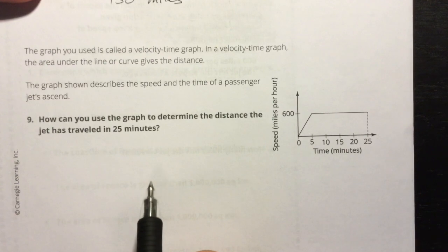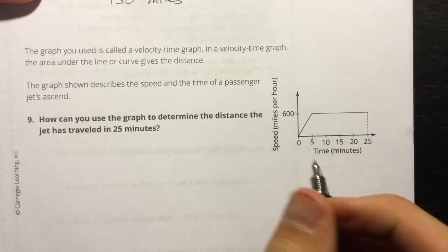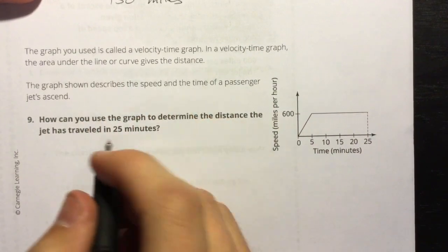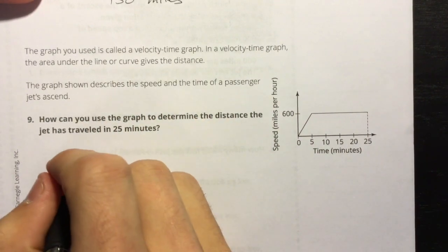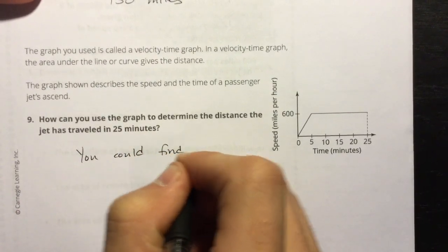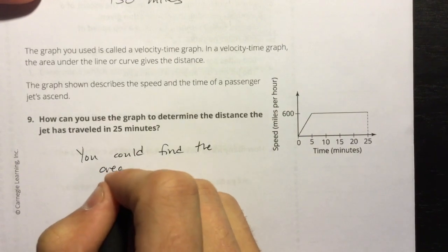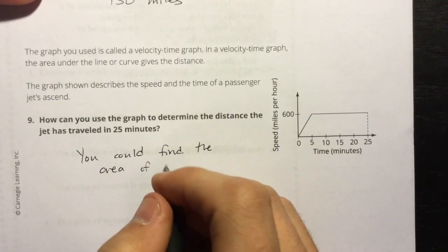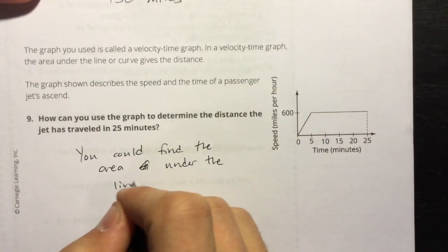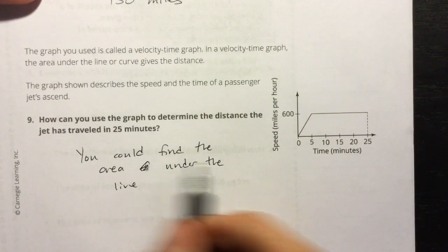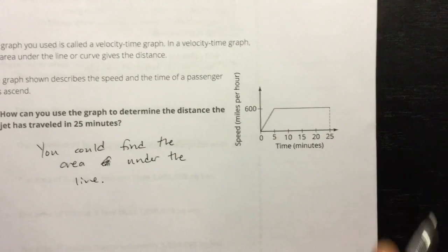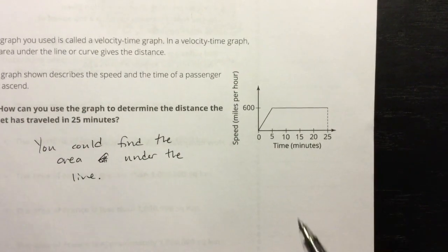So this question isn't asking us to do it. It's asking us how we could use that graph. So it kind of told us already. It says in a velocity time graph, the area under the line or curve gives the distance. So how can you do that? You'd say you could find the area under the line. That's actually, I was going to say more, but I think that's all you need. You could find the area underneath this, okay? And then you could find your area there.